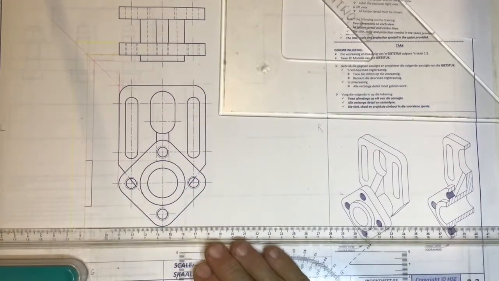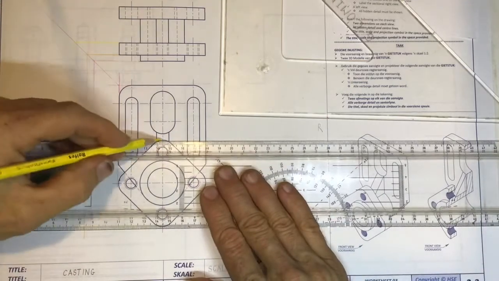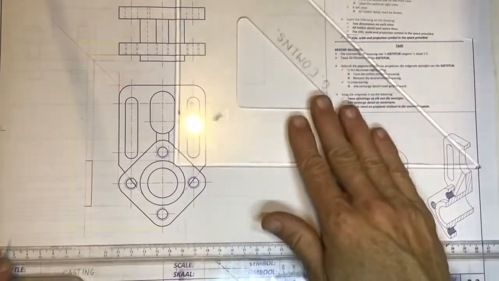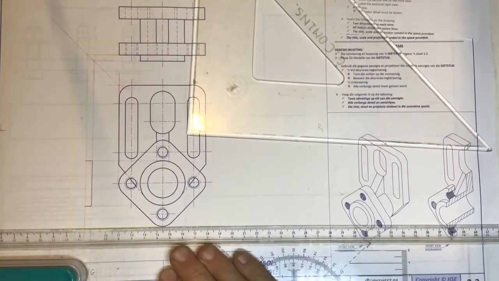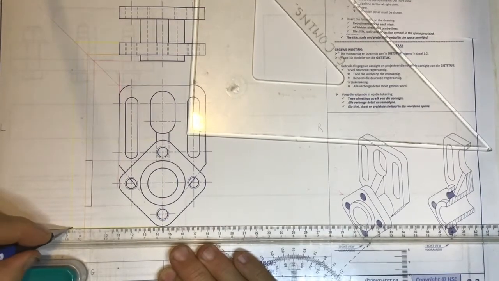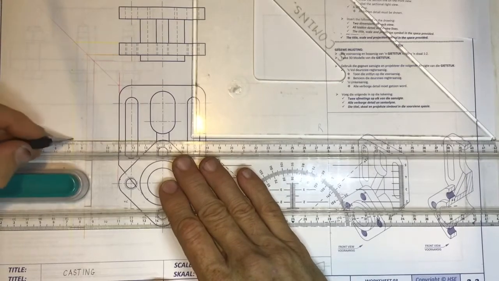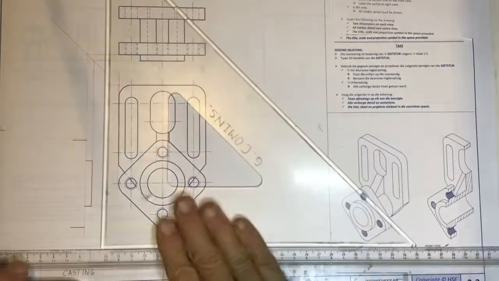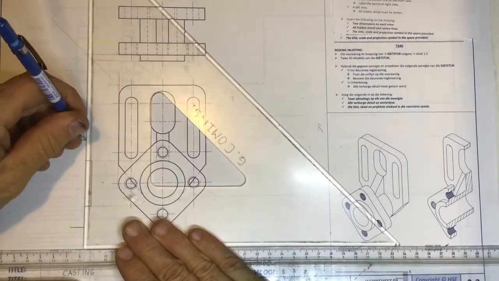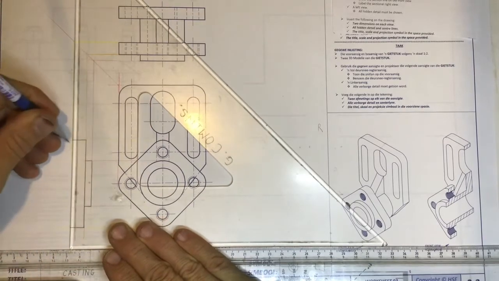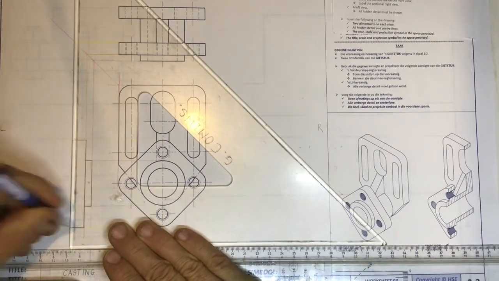And I can take lines coming across from there and from the top over there. And I can then draw in that part there and there. And I can drop a line coming straight down over there and a line coming straight down over there.